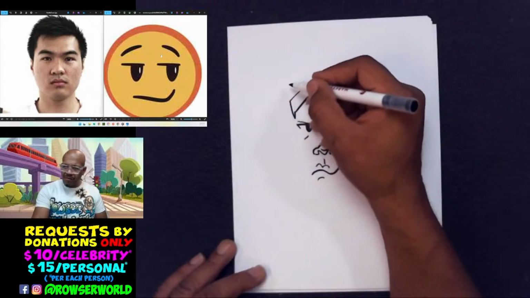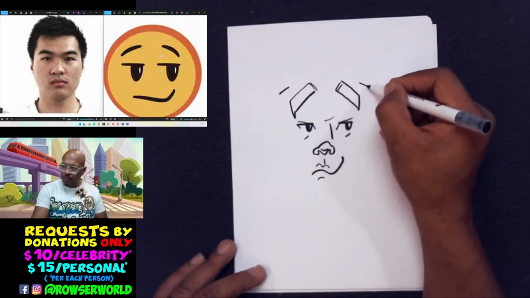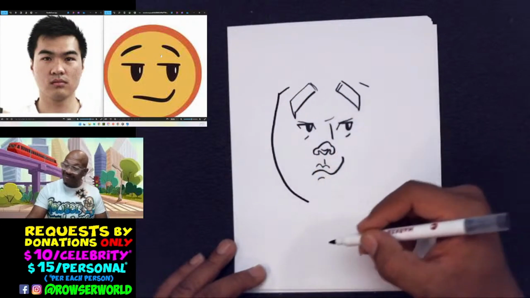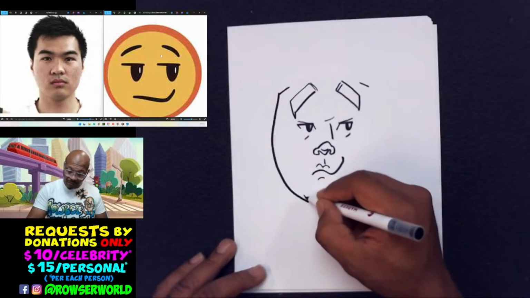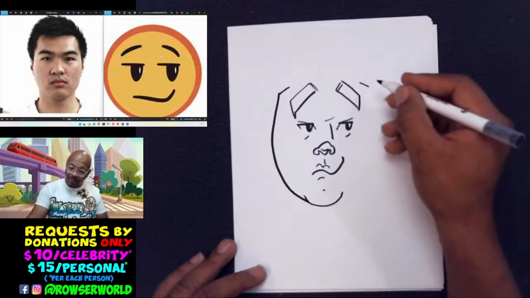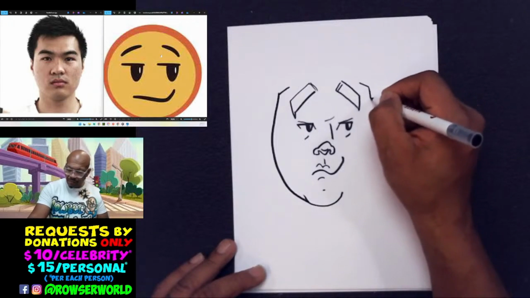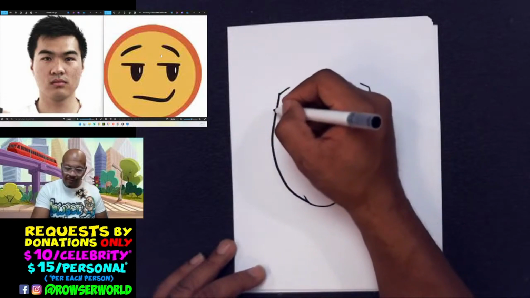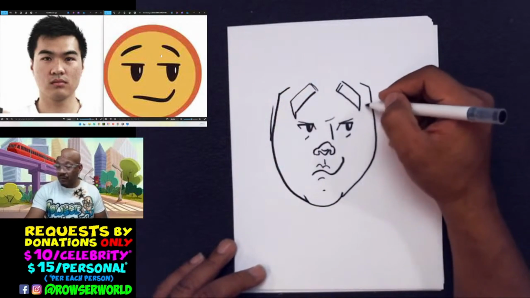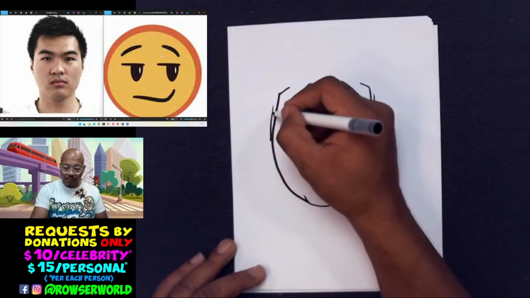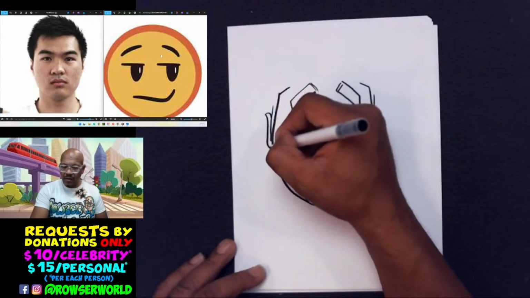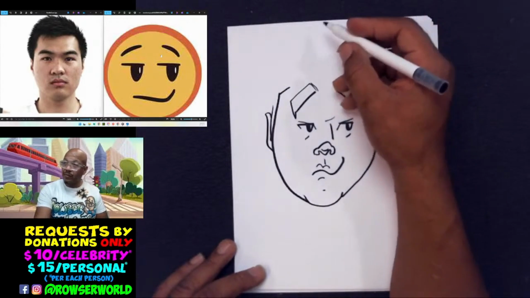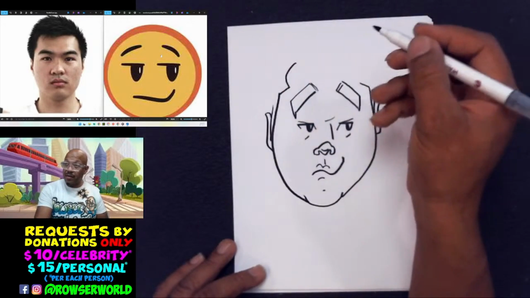And then I'll start putting my features. There's a very round face. Little ear shapes. And then his head shape.